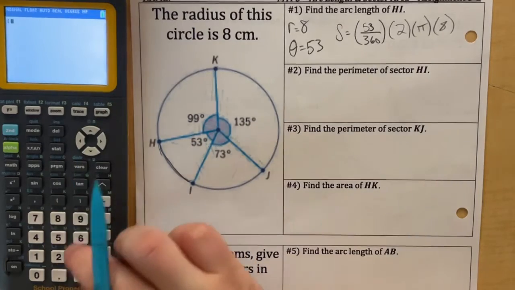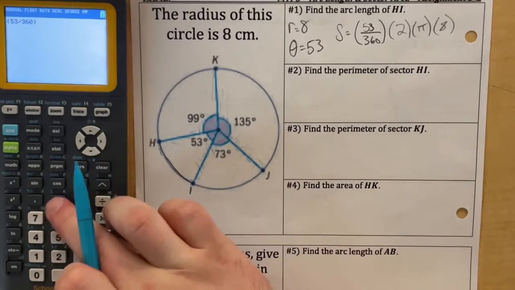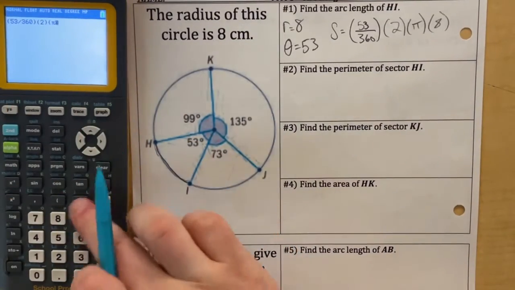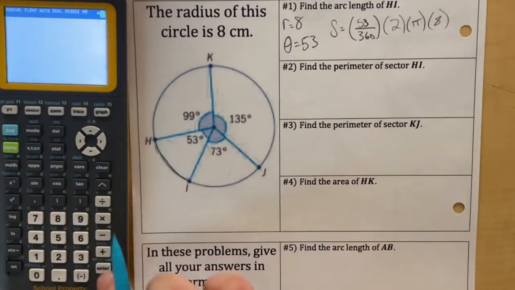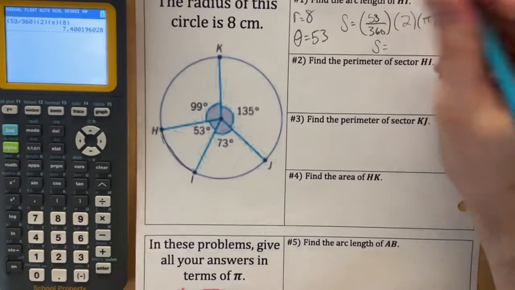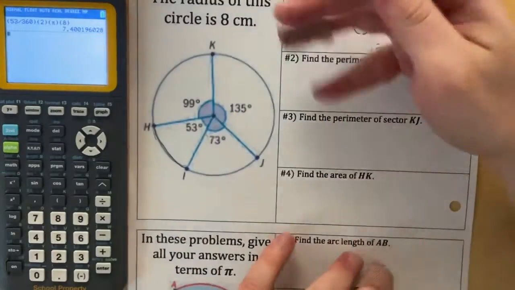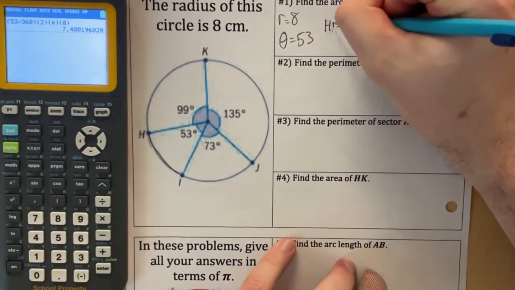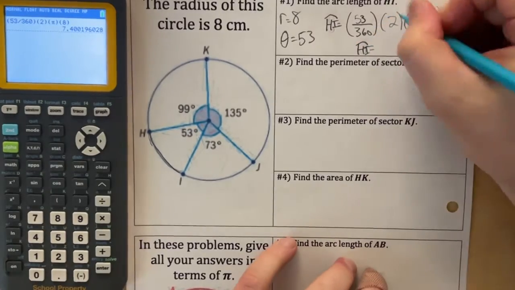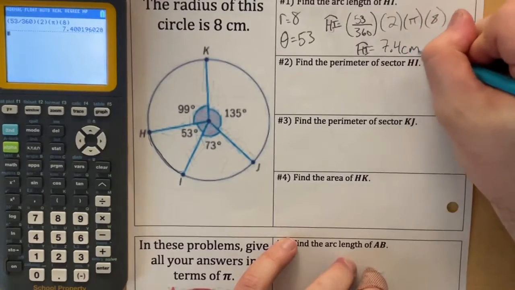So I say, let's have 53 over 360, and times 2 times pi, and then times 8. Get our nice clean answer. So we are going to have S is going to be equal to, or let's actually say our arc length of that section. So we're talking about HI. So HI, arc length, is going to be 7.4. And then we have those units, so we're going to say centimeters.